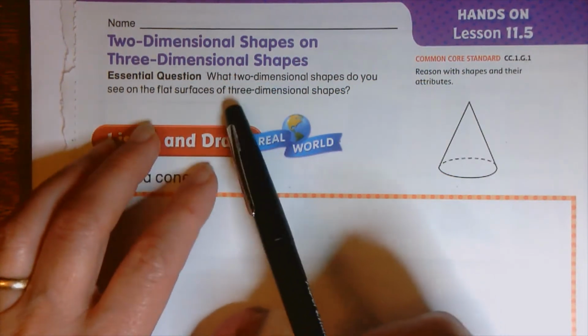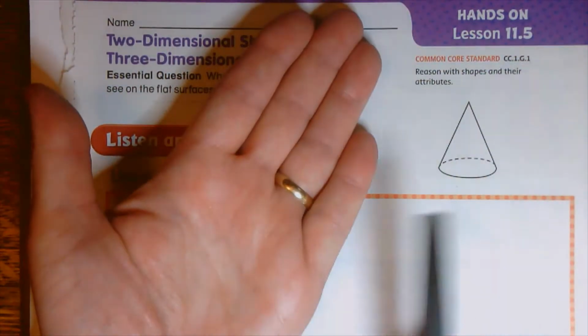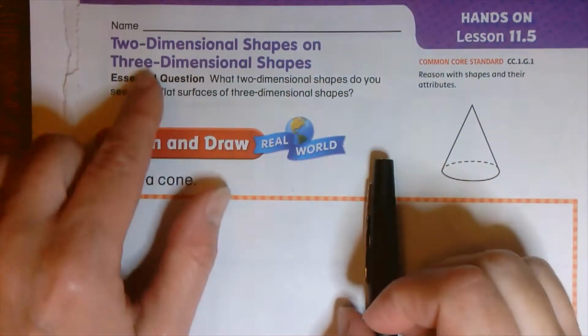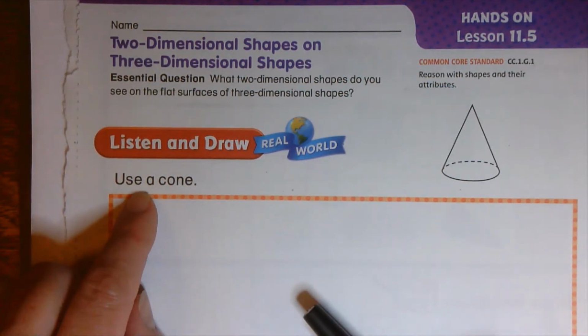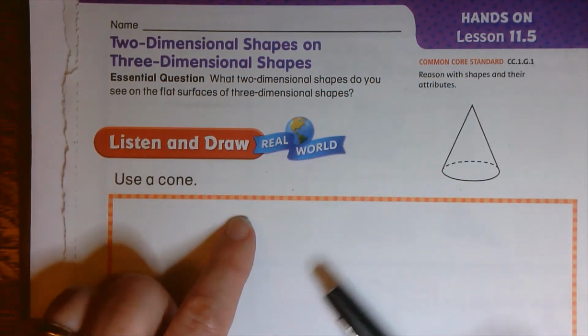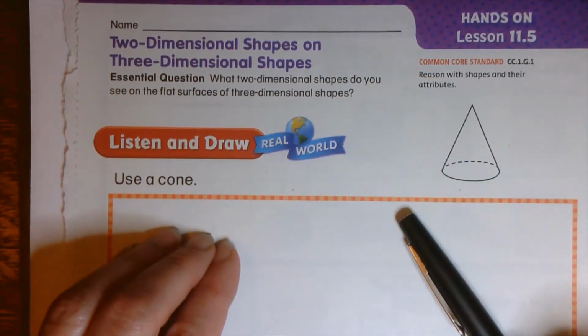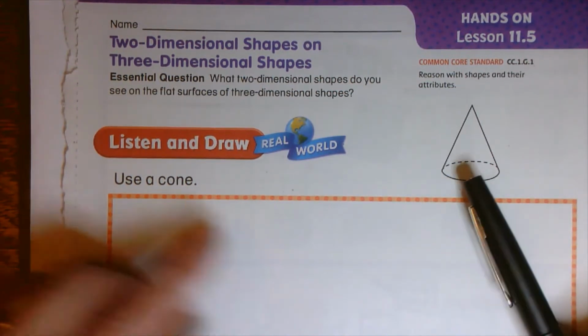Now, this is what you did when you made your three-dimensional shapes, right? You had a flat two-dimensional piece of paper, and you cut out two-dimensional shapes, and you put them together to make a three-dimensional shape. So today, if you have a cone to use, either one of your own or one from somewhere else, go ahead and grab it. That's going to be really helpful. If you don't have a cone, you're going to have to imagine really hard and use the drawing to help you.